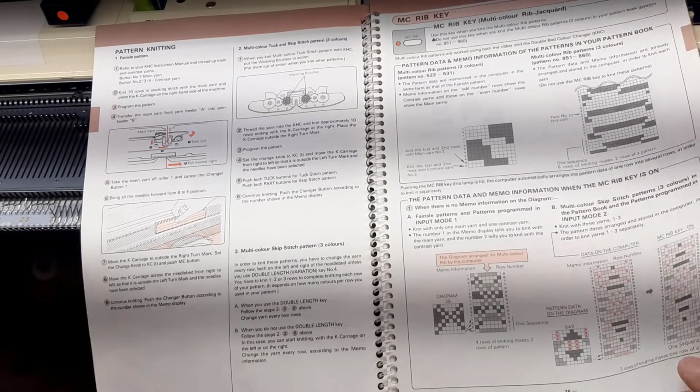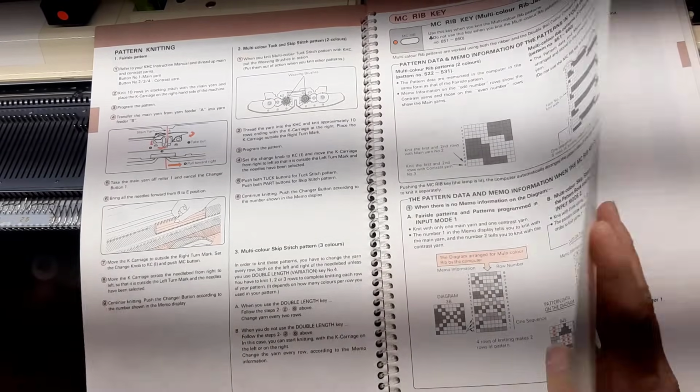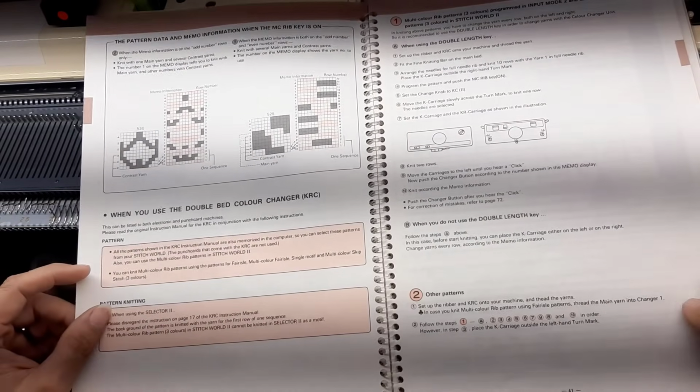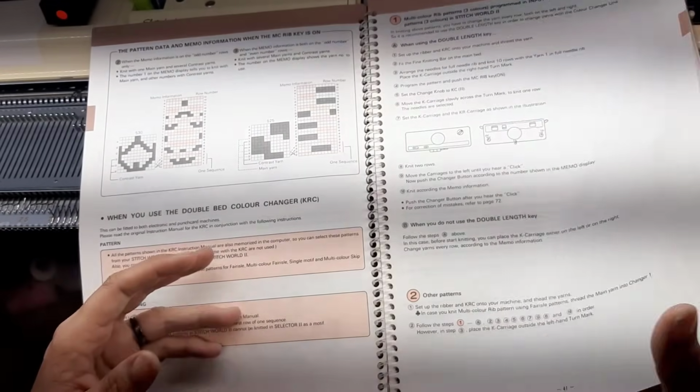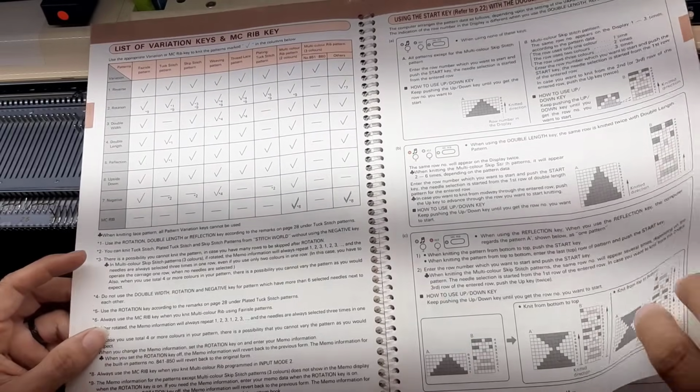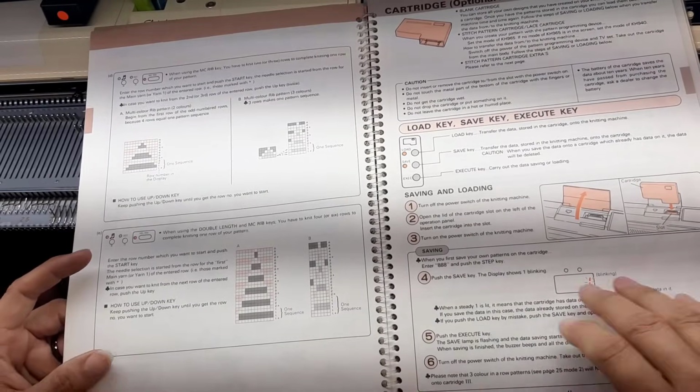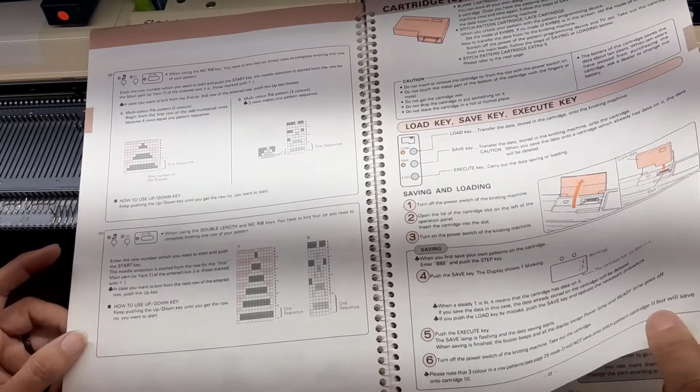It goes right into knitting jacquard before you knit your first pattern, which is crazy.